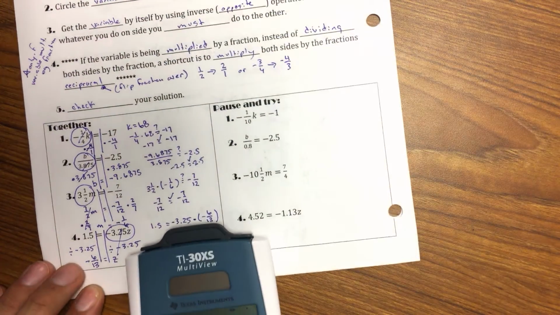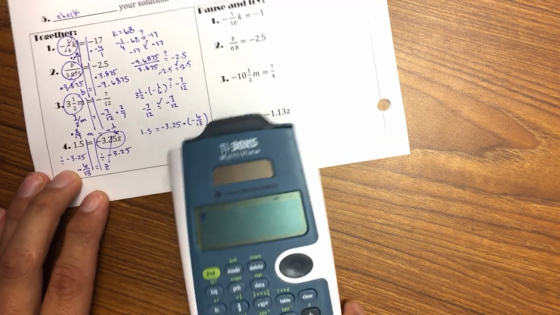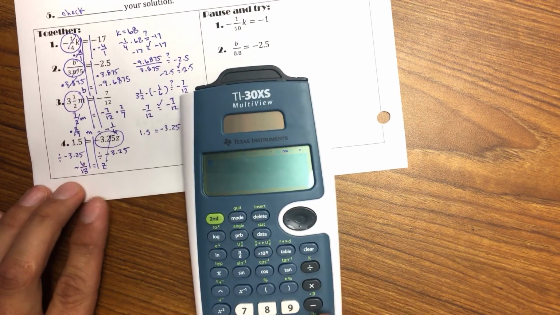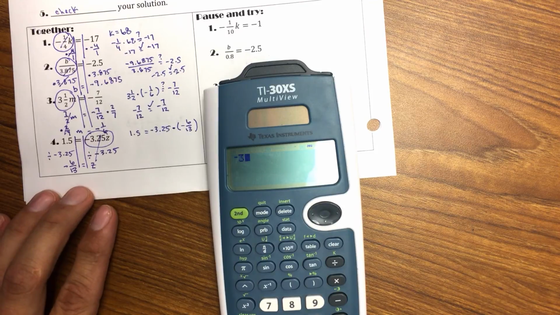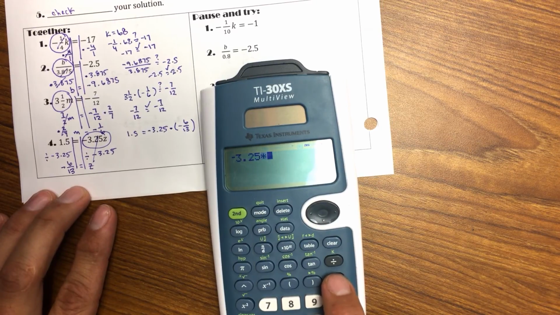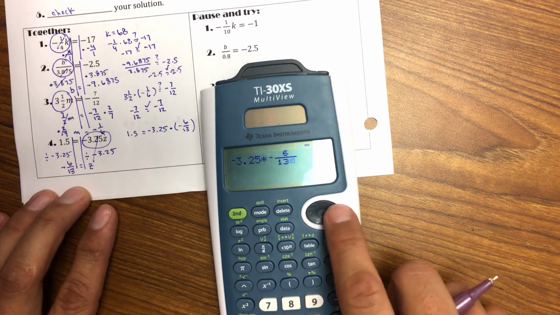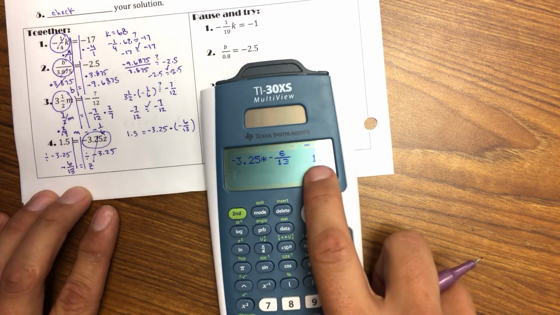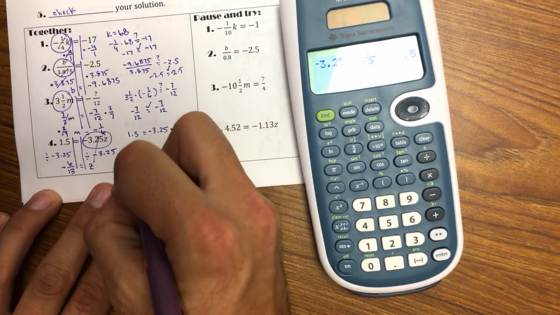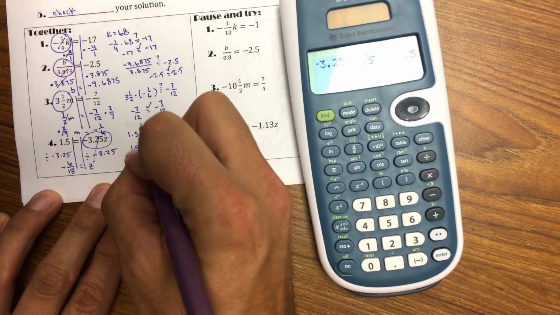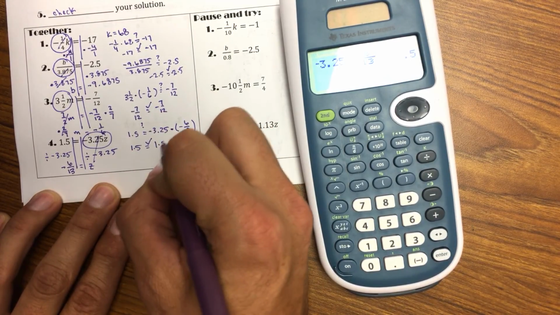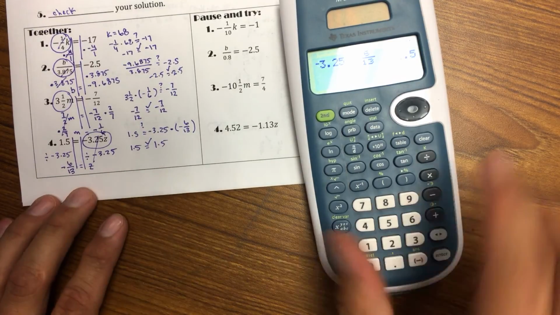So we're going to plug that in our calculator. Negative 3.25 times negative 6 over 13. When I hit enter, I get 1.5, which is what I wanted. 1.5 is equal to 1.5. So I know I did the work correct.